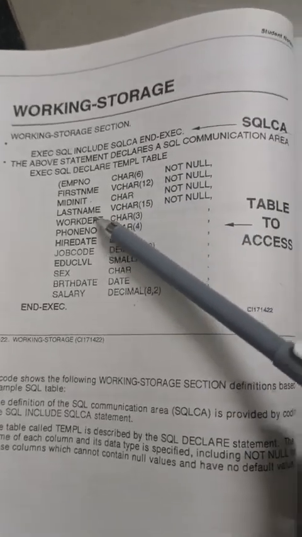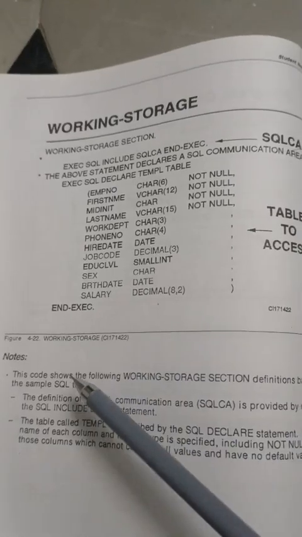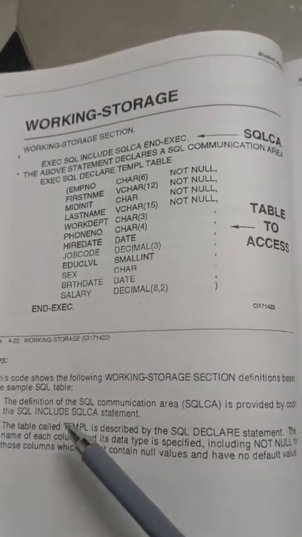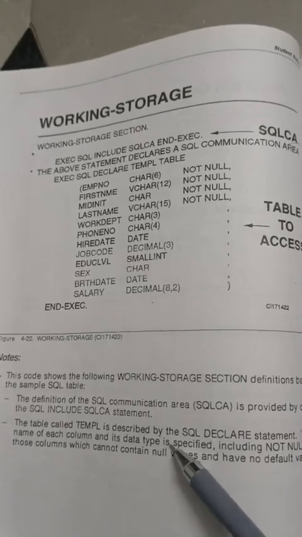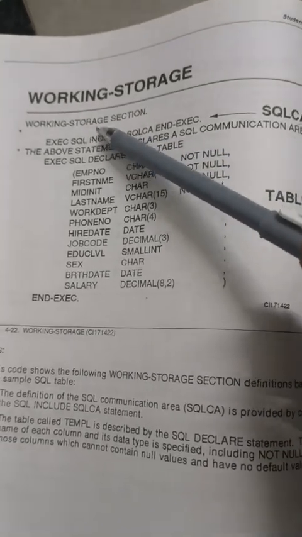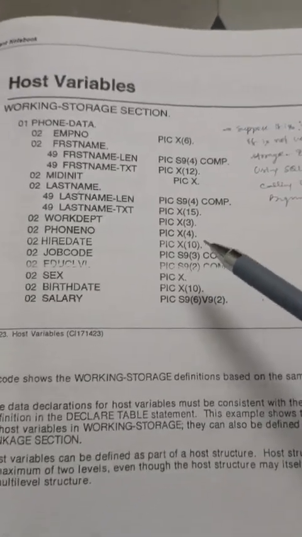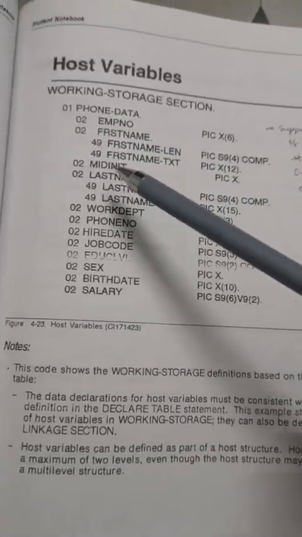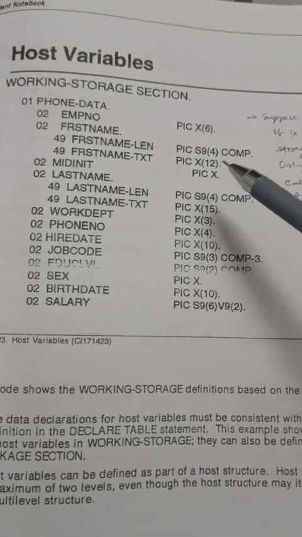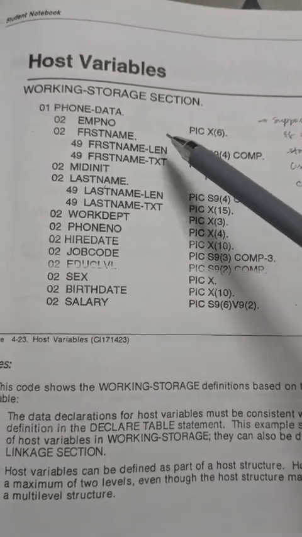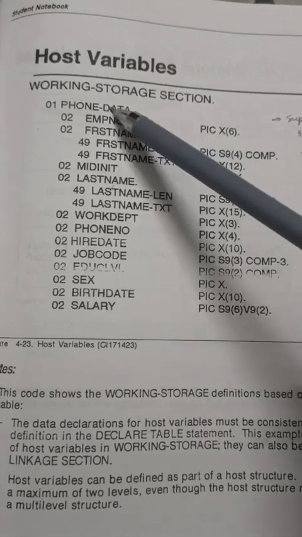This is how to declare the table, and the code to statement the following. SQLCA provides the return code of the SQL statement. This is what we have to do in the working storage section. After retrieving the query by using a select statement, we have to pass the row columns into the host variable.